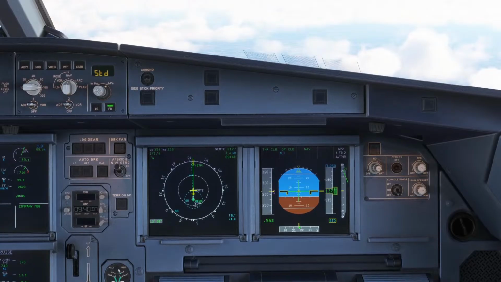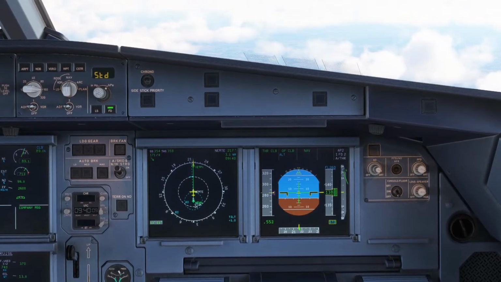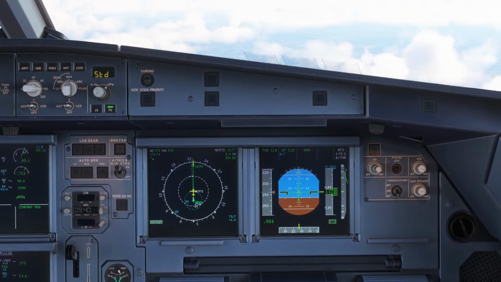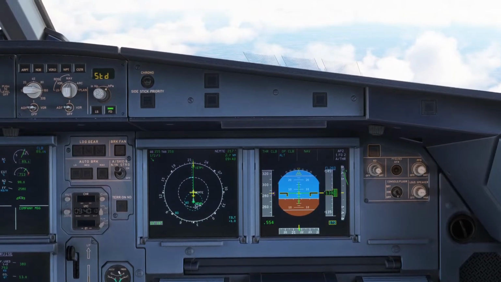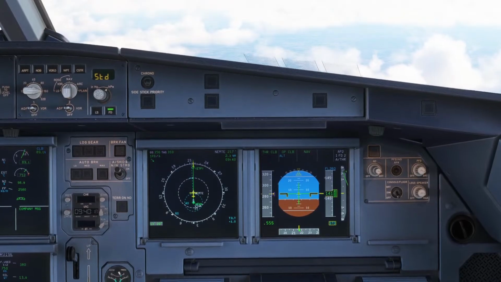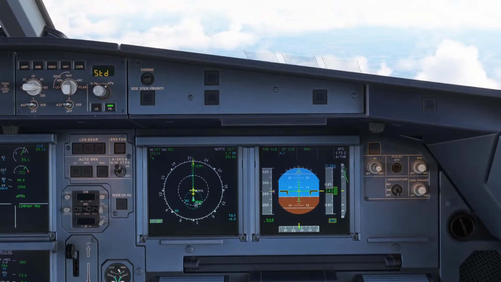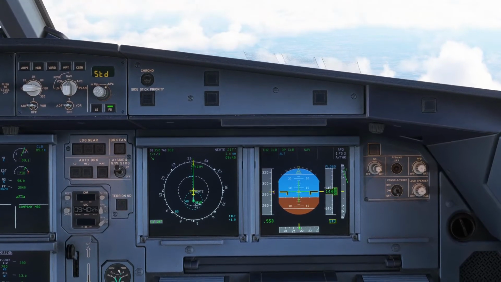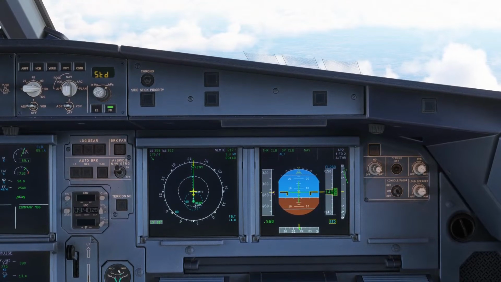Tower is on decimal 00. The ground is on decimal 9. This looks good.